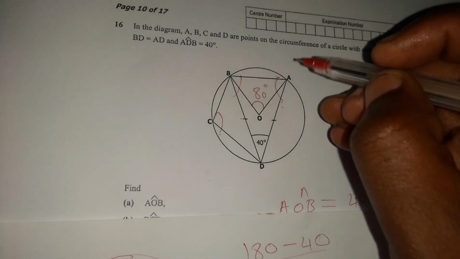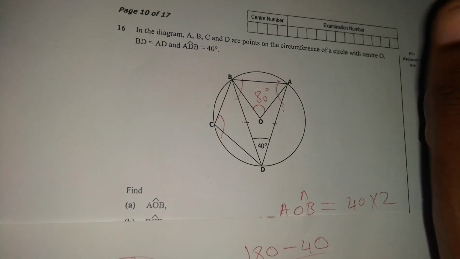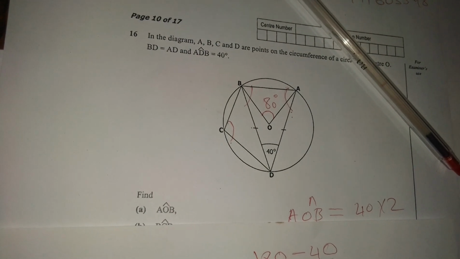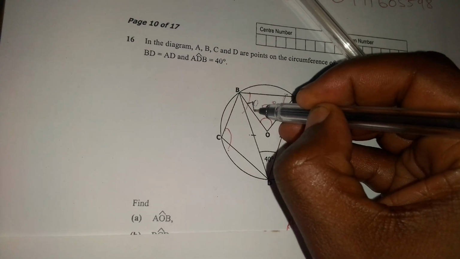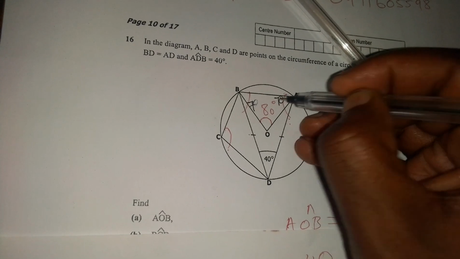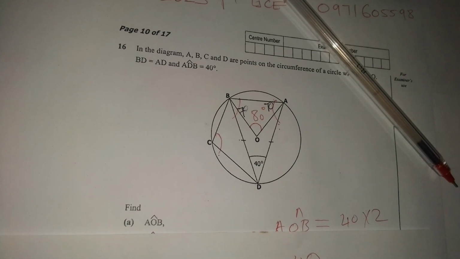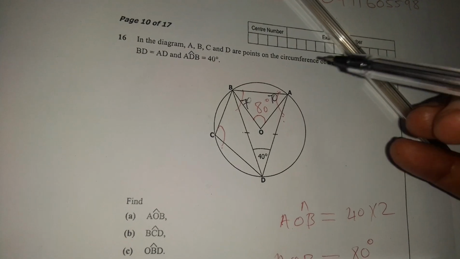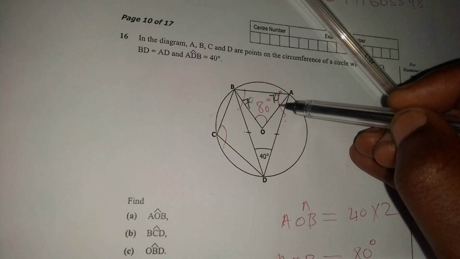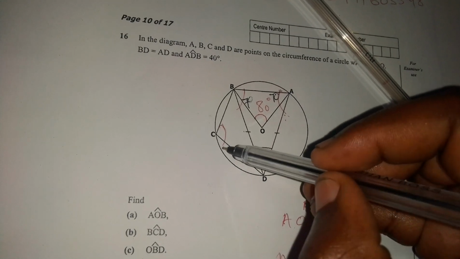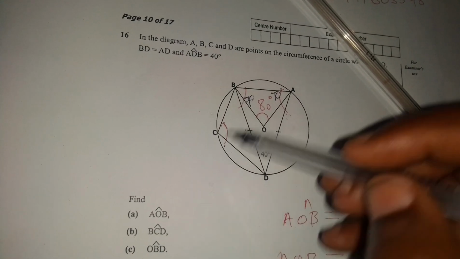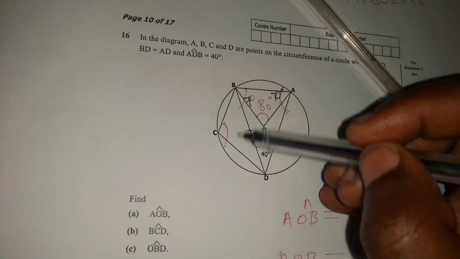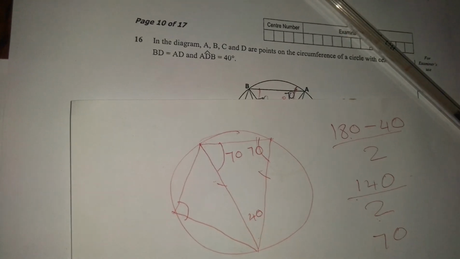Okay, so here it means that, let me use a different pen for you to see. So it means these base angles, here we have 70 degrees, and also here 70 degrees. Now this angle will just help us to find where I've marked with red ink there. They want BCD. To find BCD, you first have to know this angle and the opposite angle.